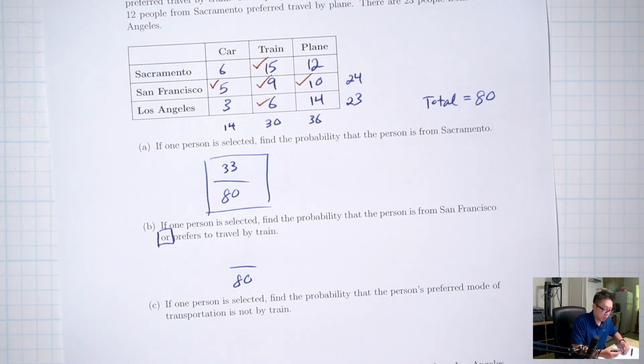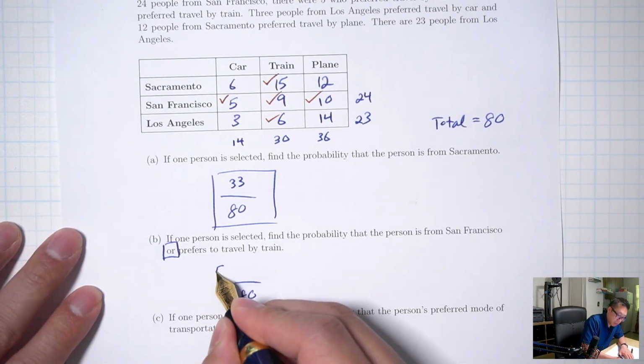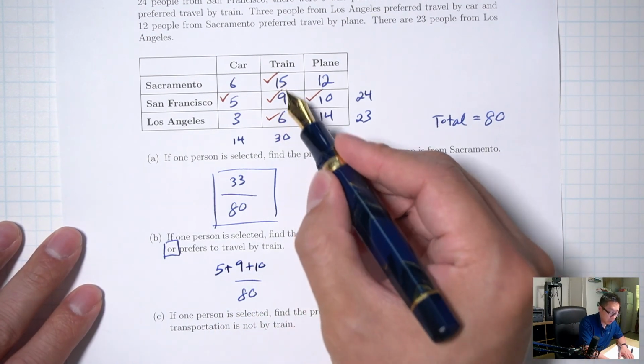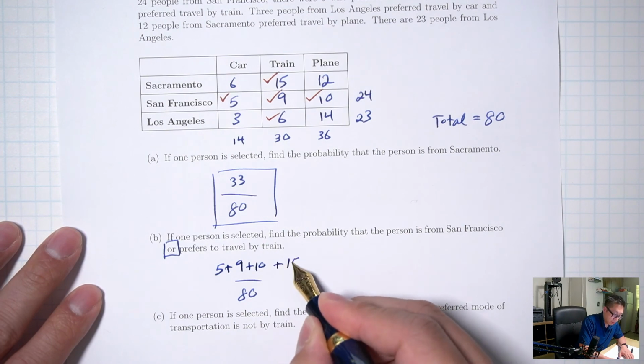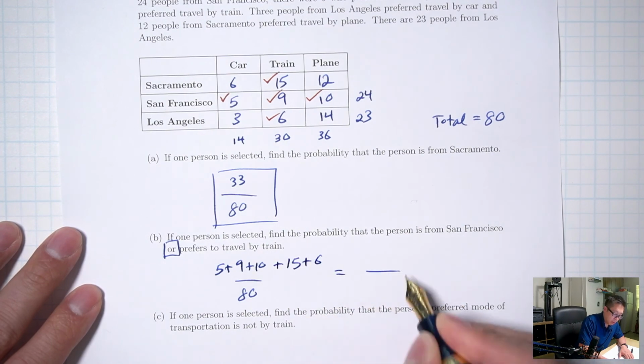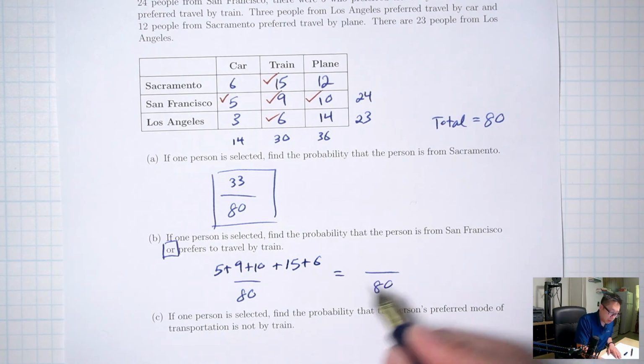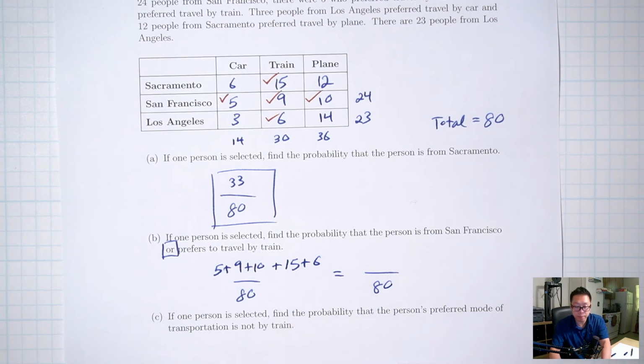All right, so I'm going to do 5, 9, 10, which are the San Francisco numbers, and then combine 15 and 6. And I don't want to count that 9 twice. So on the bottom is 80. On top, 5 plus 9 plus 10 plus 15 plus 6. That's 45.